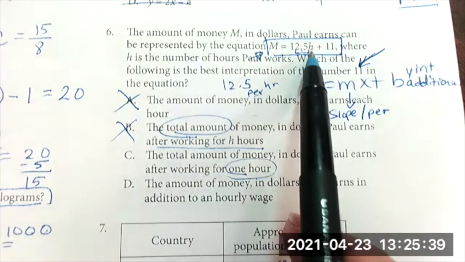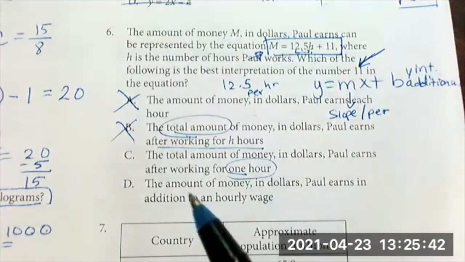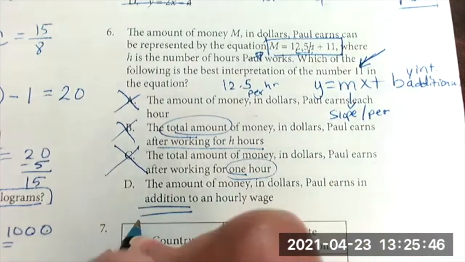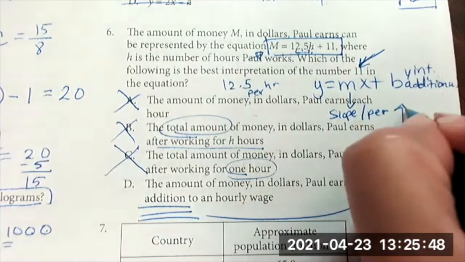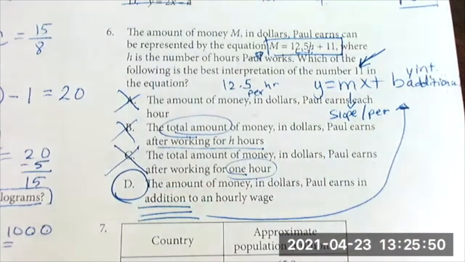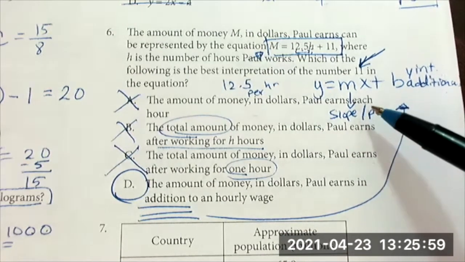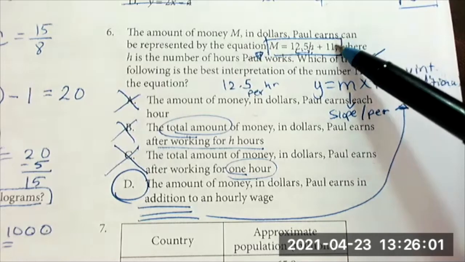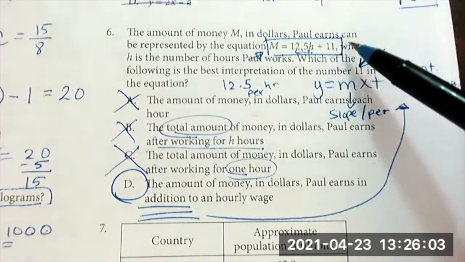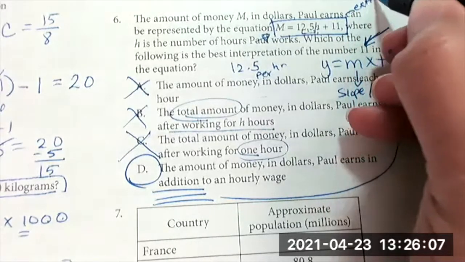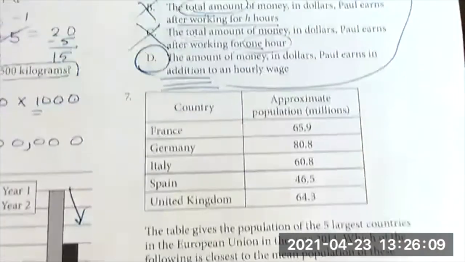For 1 hour, you would multiply times 1 and then add 11. So no. And then this is an additional amount. And if you think about it, that's what we had said. Every time you have something that is in y equals mx plus b form, this one is your per, your every, your each. This one is your additional amount, something extra. So keep that in mind. All right, number 7.